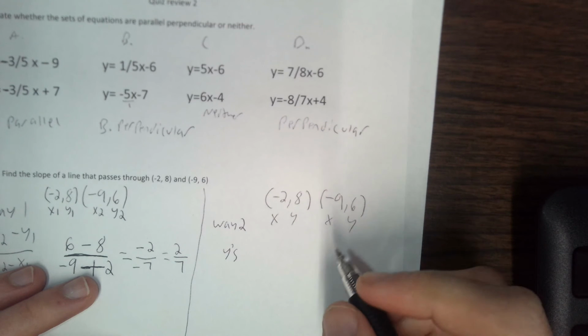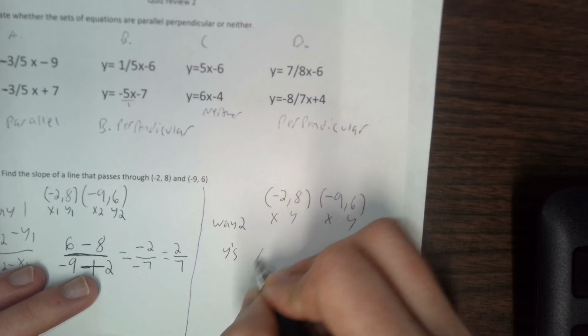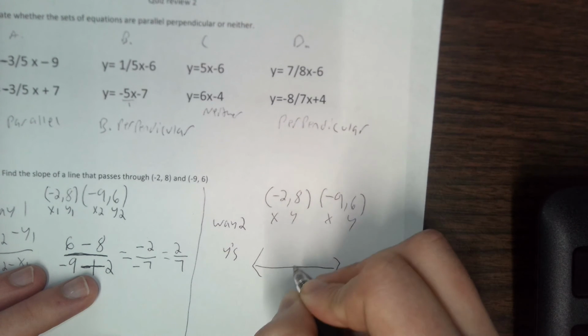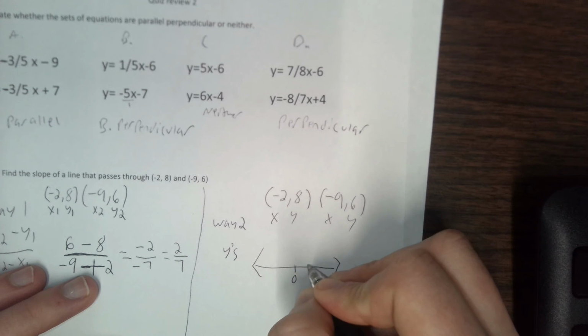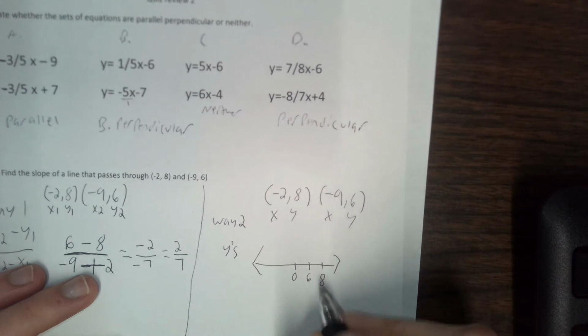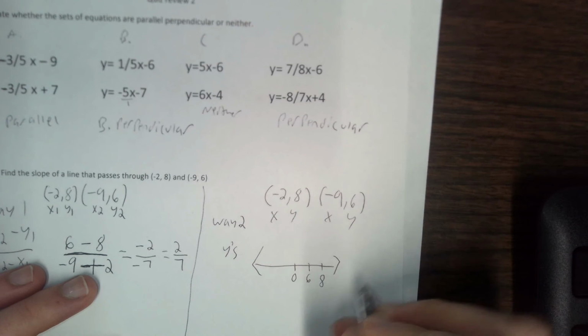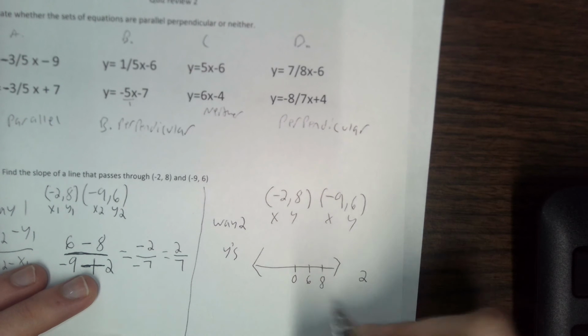So we make our number line and include 0. We have 6 and 8, same side of 0, so we subtract. 8 minus 6 is 2.